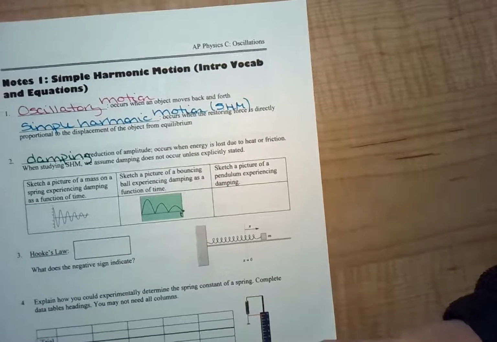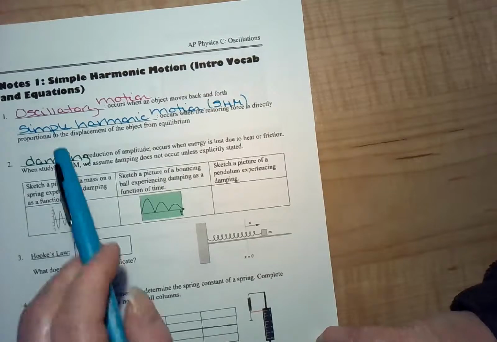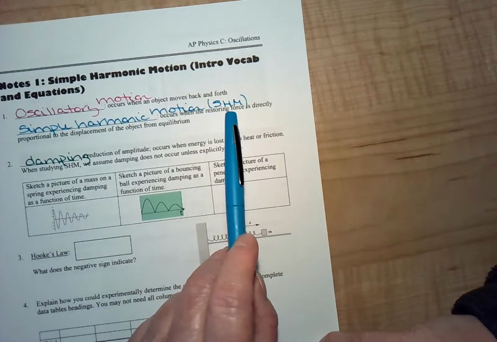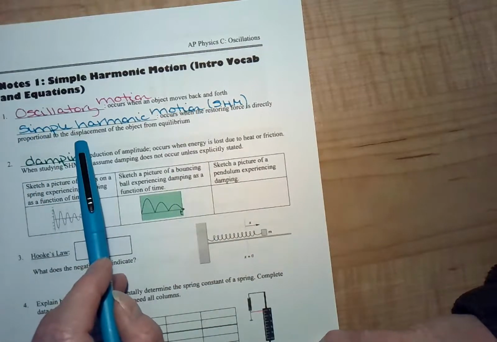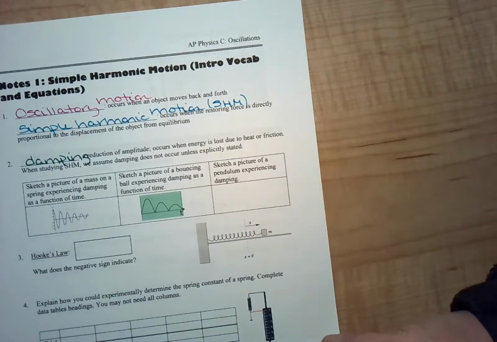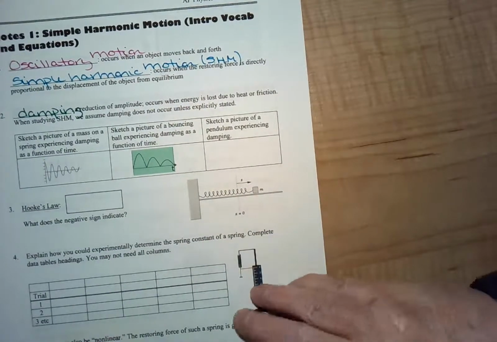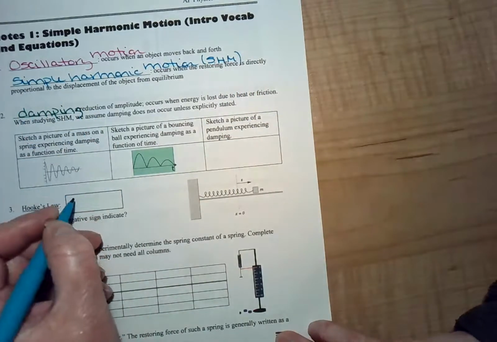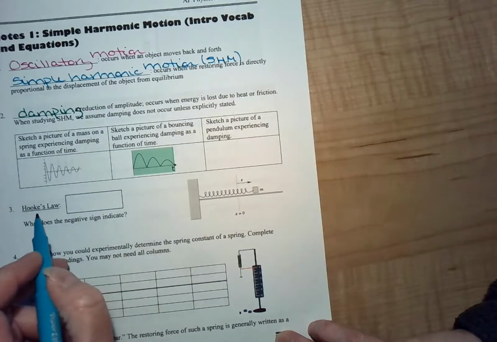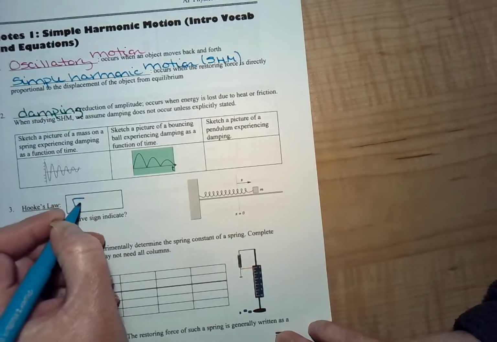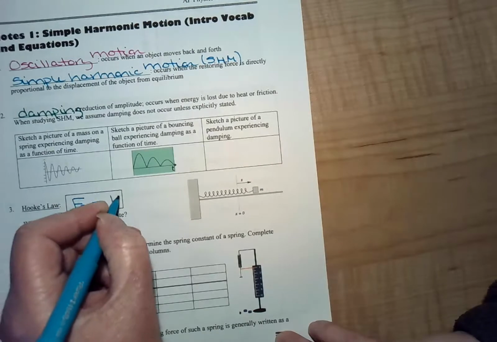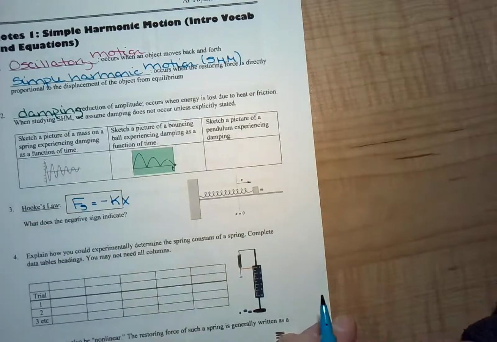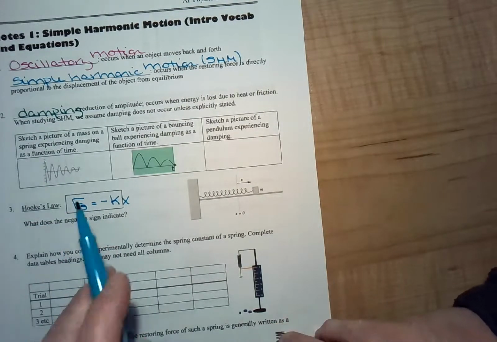There's a special type of oscillatory motion called simple harmonic motion. And simple harmonic motion occurs when the restoring force is directly proportional to the displacement of the object from equilibrium. So if I could say that again, when the restoring force is directly proportional to the displacement, that statement is really Hooke's law. But technically, there's a negative in there. We'll come back and talk about that negative in a minute.